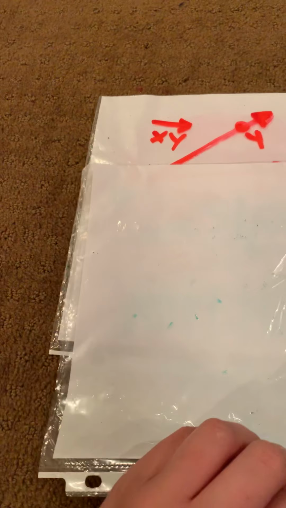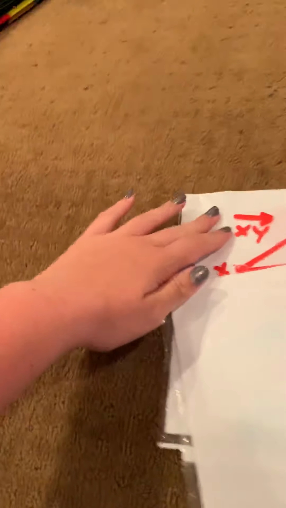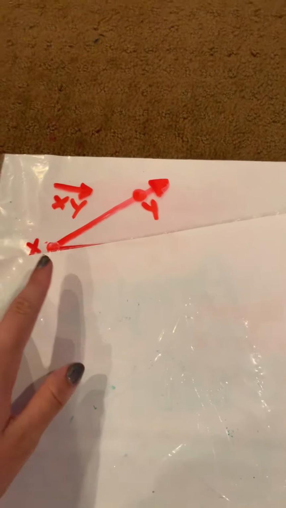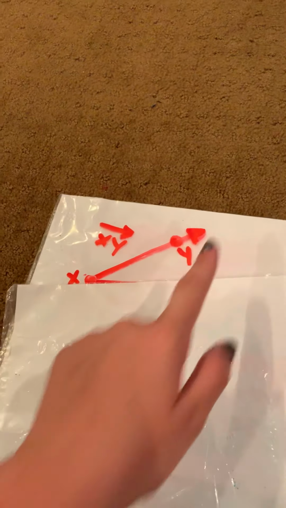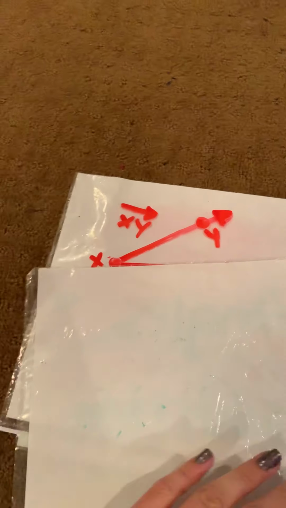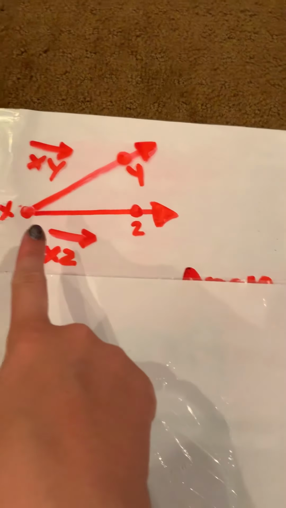So, if we start out with a single ray that is x, y, we can see it starts here at x and it passes through y. So we get the ray xy. If we were to add on to x the point z, which is a new ray, our new ray is xz, we form this figure, which is kind of like a triangle. But in this inner corner, we form an angle.